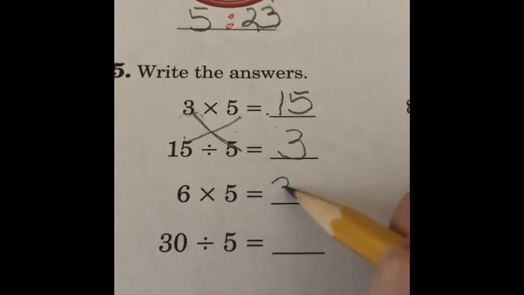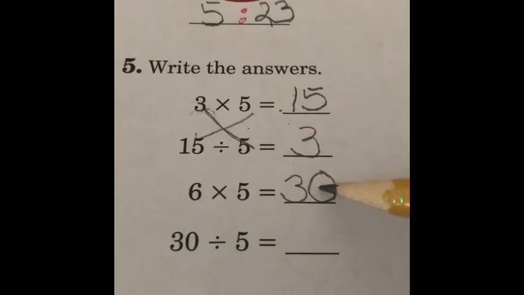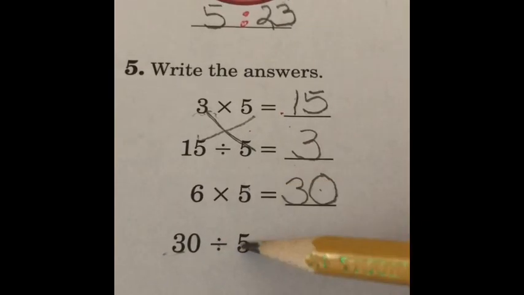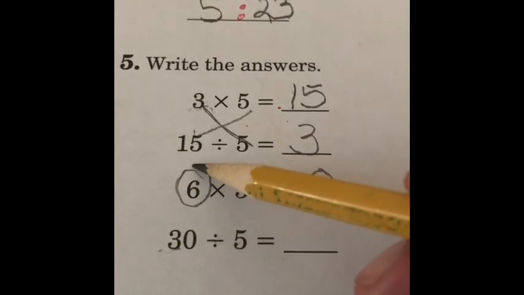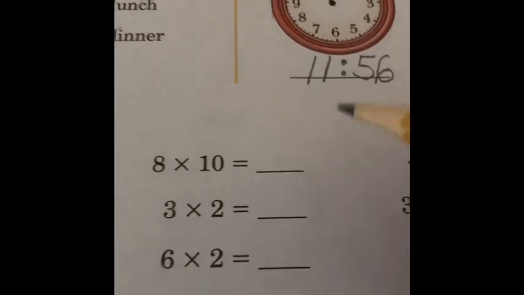Yes, 30. Good. Counting by 5s to 30. Now, you take your big number with division. 30 divided by your 5 is what? 6. Okay, great. Let's go to the next one.